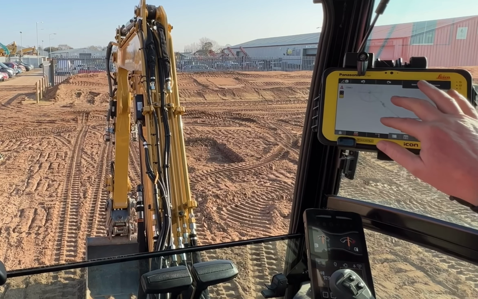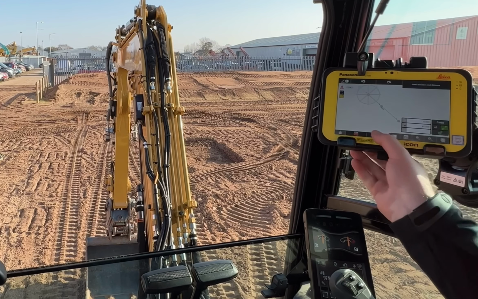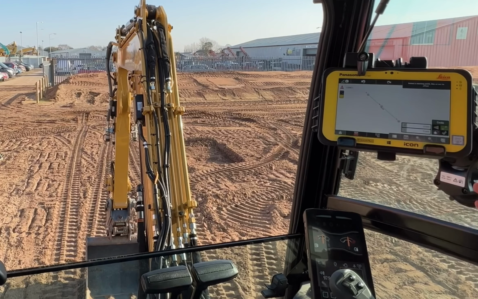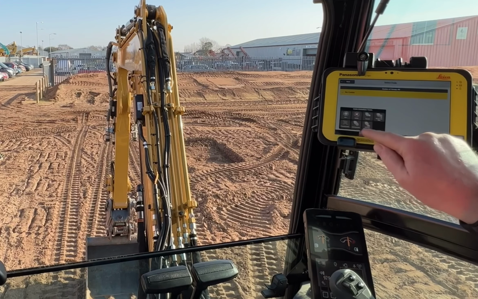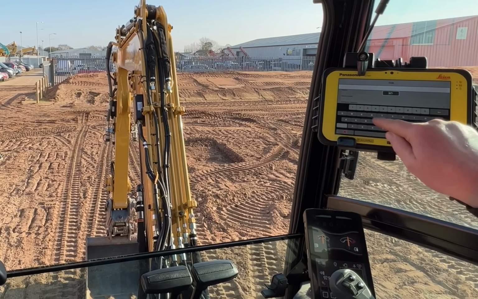So now I want to start separating things with coding or with layers. So I will go to offsets. Before I start, I'll go code, create a new one called footprint.